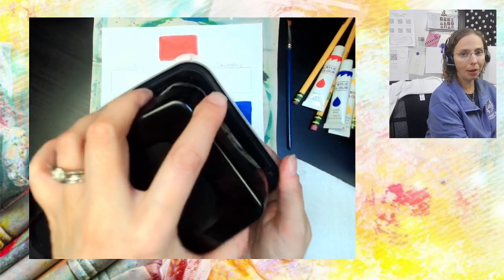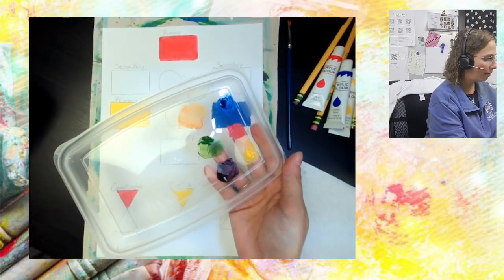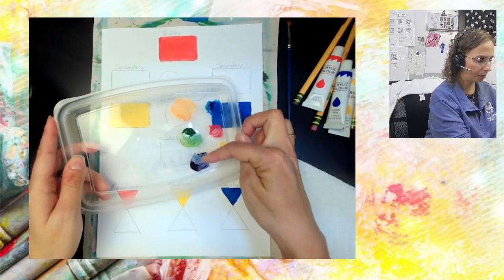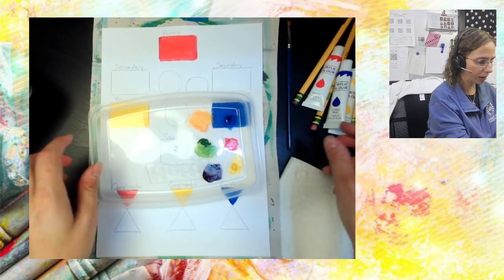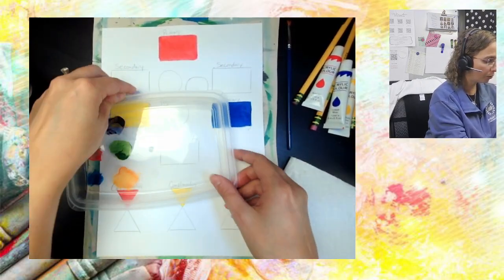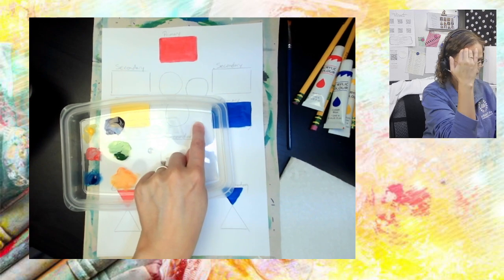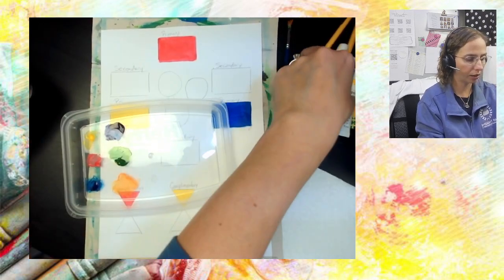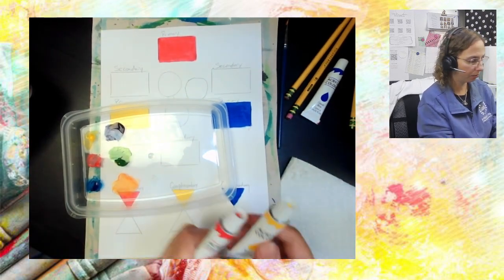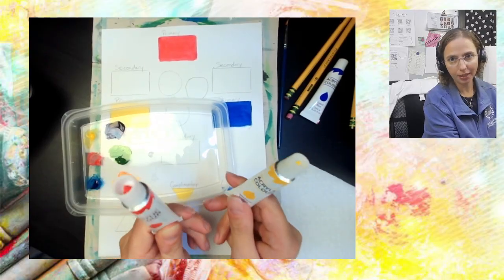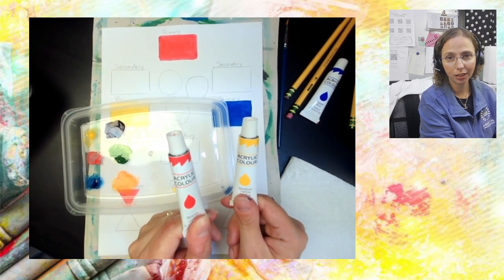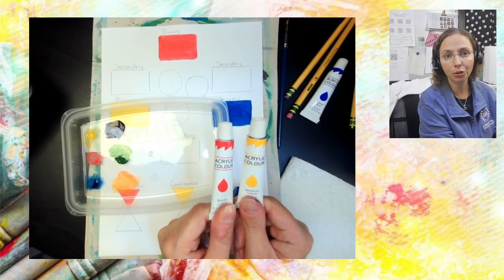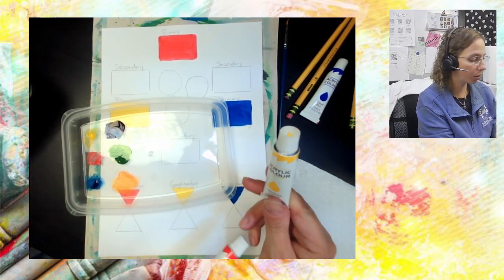So I'm going to open up my paint palette. And you can see that I have my paint from the previous day and I have some other mixing that I've already done. So we'll just go over here on this one. So the first thing that we're going to do is we're going to start mixing our red and our yellow. So I'm going to grab our red and our yellow. Now, when you mix acrylic paints, it's really important to start with your lighter color and add your darker color to it. So in this case, we're going to start with yellow.